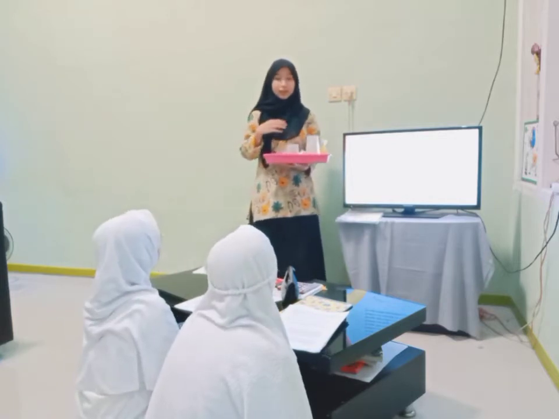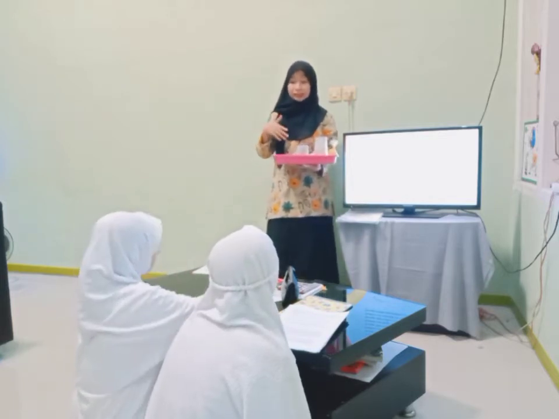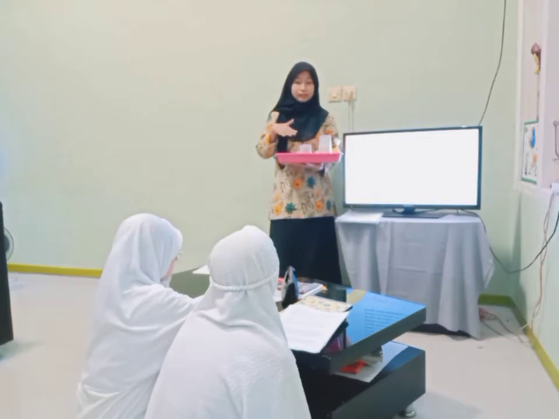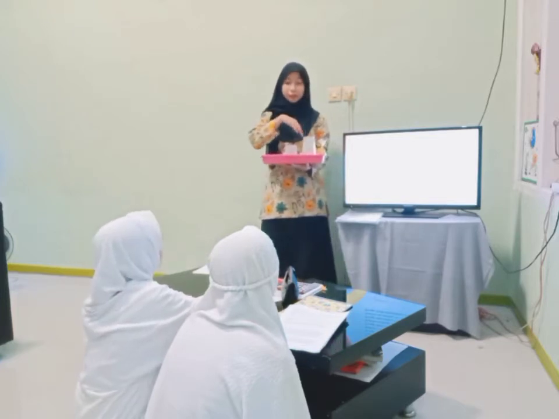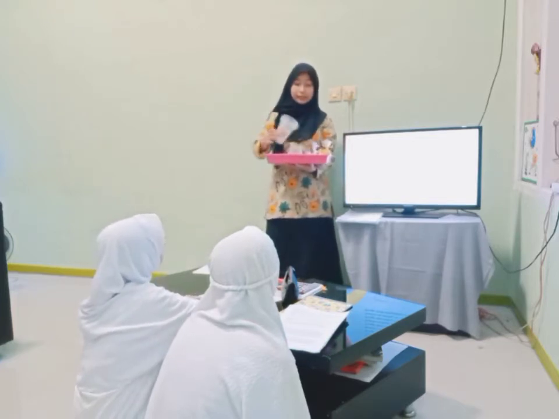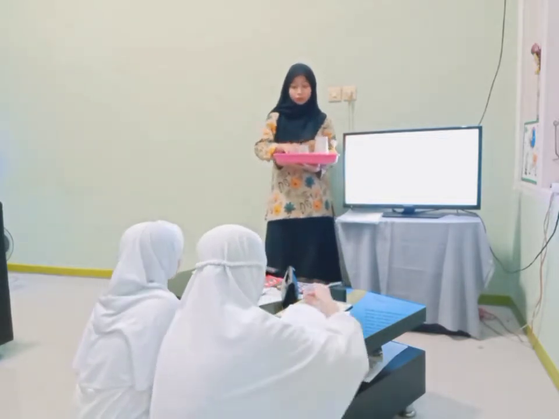Now, I will explain the tools and materials for our simple experiment. First, we have prepared the glass. This glass is for placing our solution. And then there is a measuring cup and a spoon. The spoon is for stirring our solution to make the reaction faster.